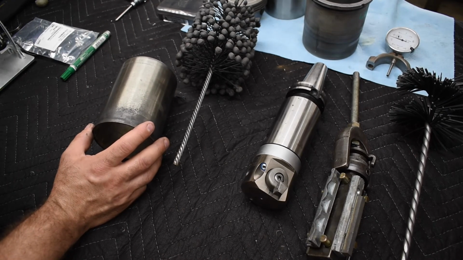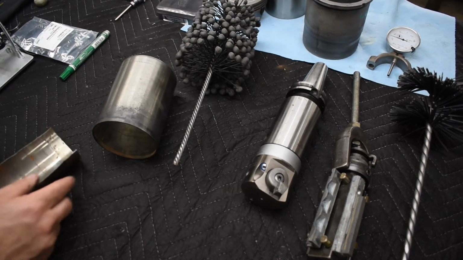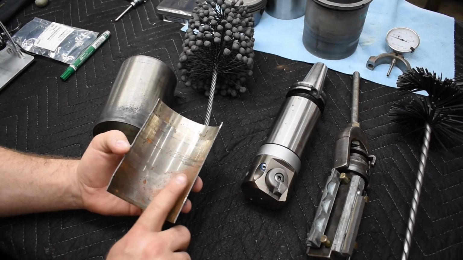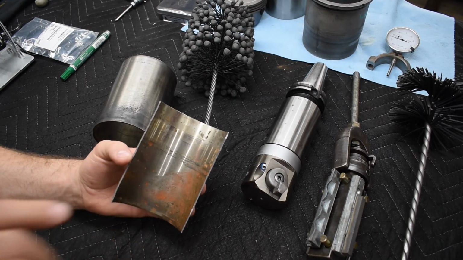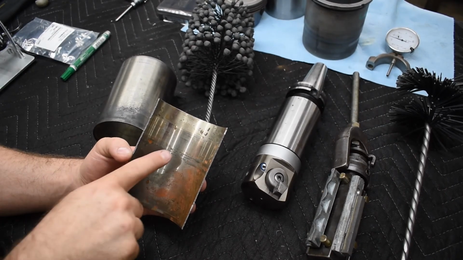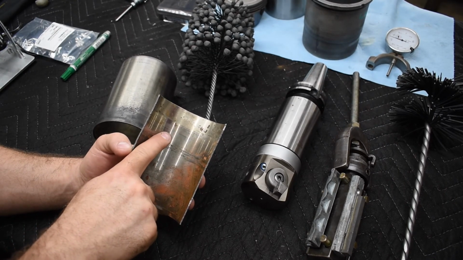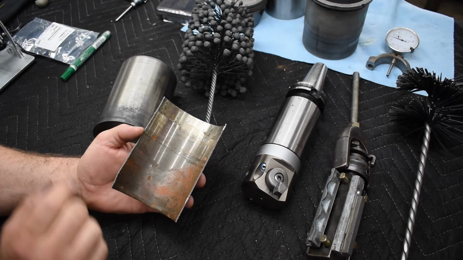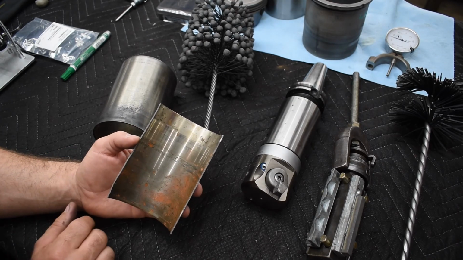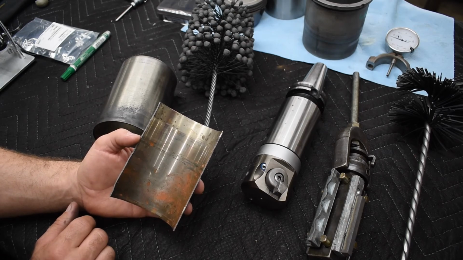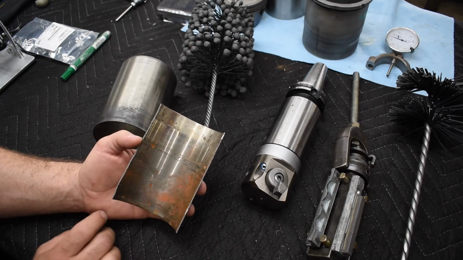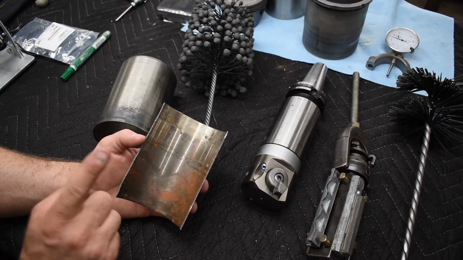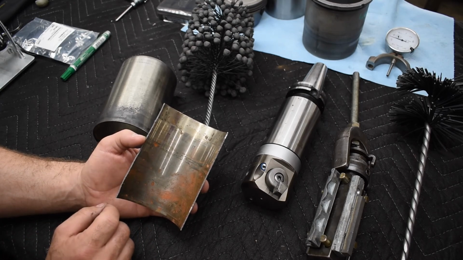So I have a cylinder here that is heavily glazed, and now it does have rust here through the section, but that's not really what I'm looking at. What I'm looking at is how shiny this section is right here. So this shiny section means that this has been polished down, and it's been polished by the piston rings rubbing on it. And it's so far polished that the cross hatching is still evident, but it is not deep enough to hold oil.